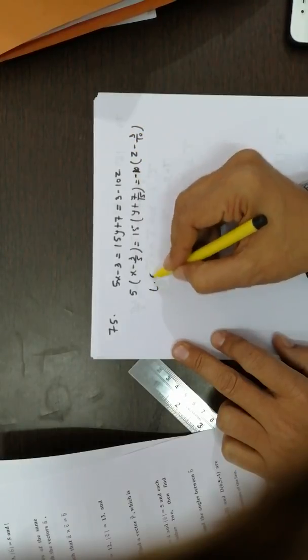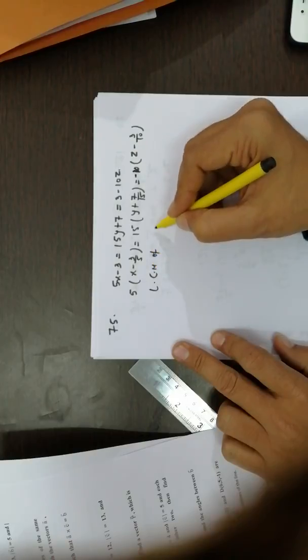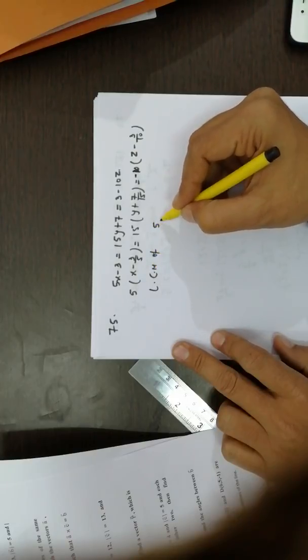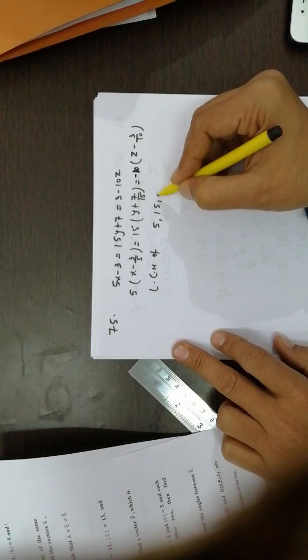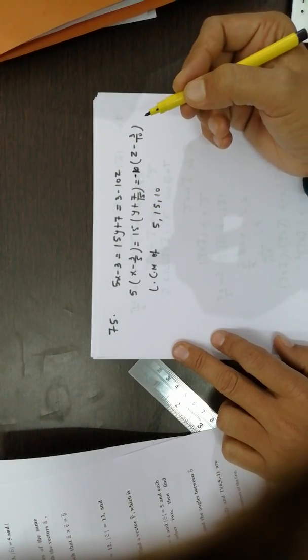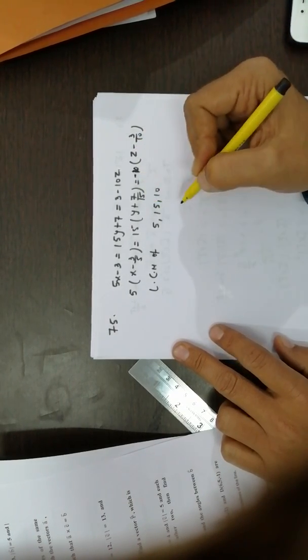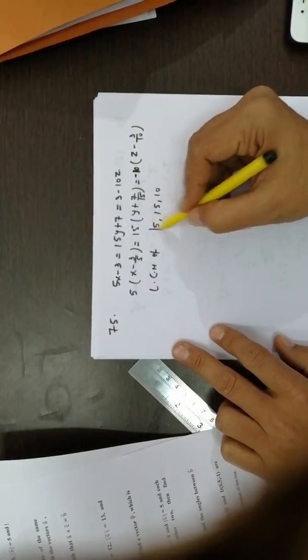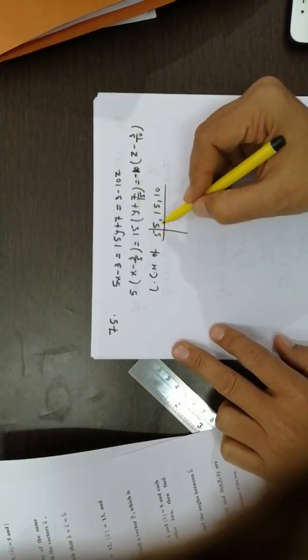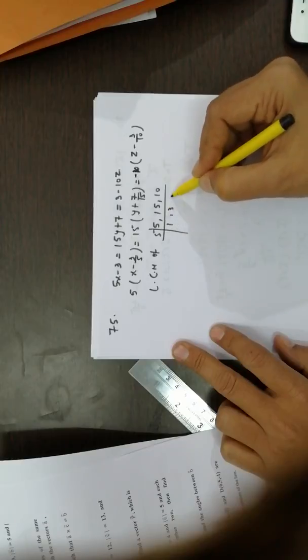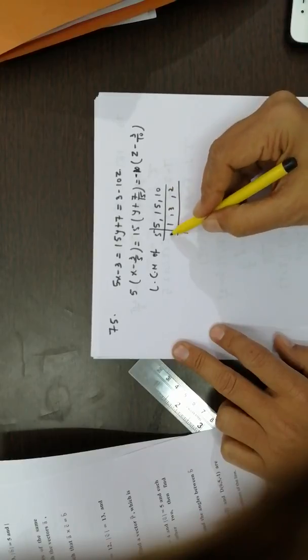So the LCM of 5, 15 and 10 is going to be 30.